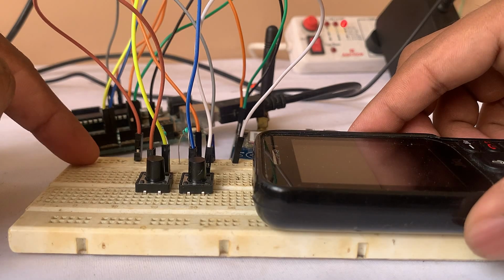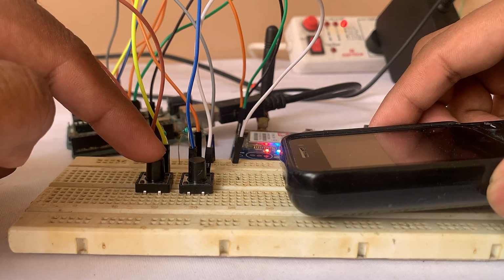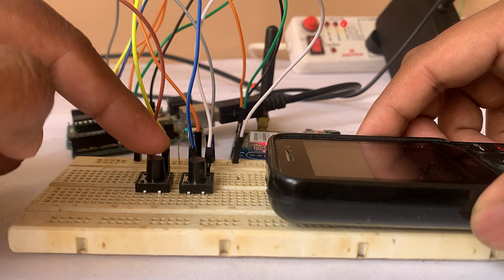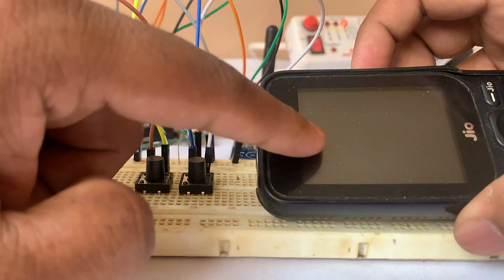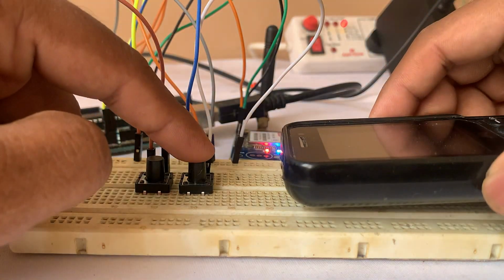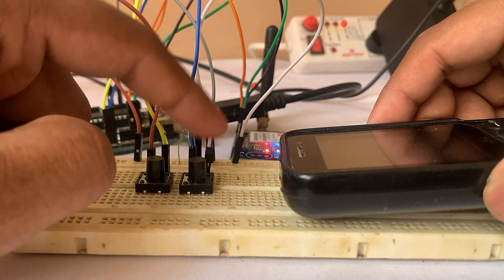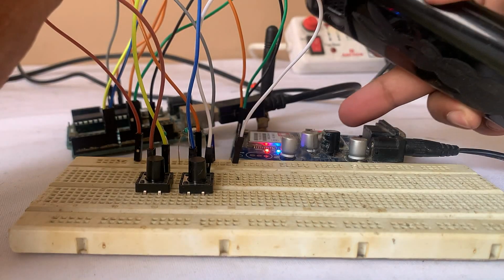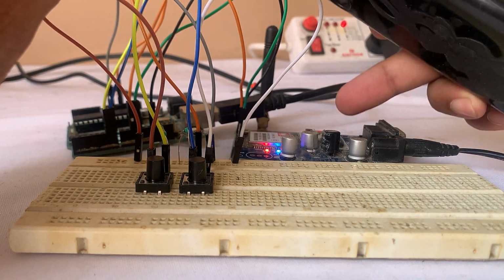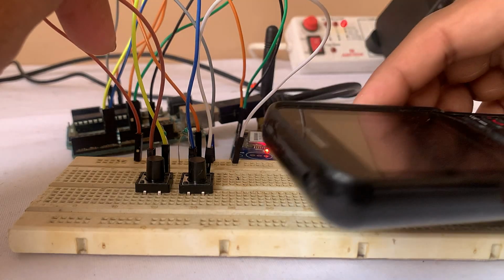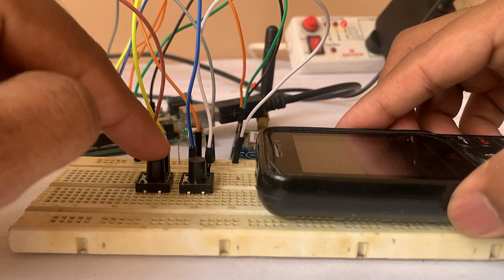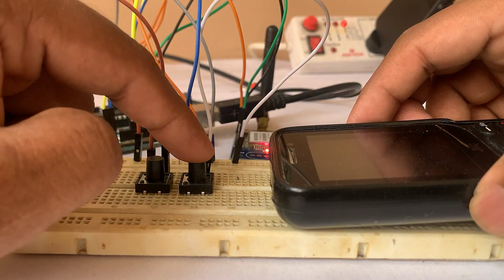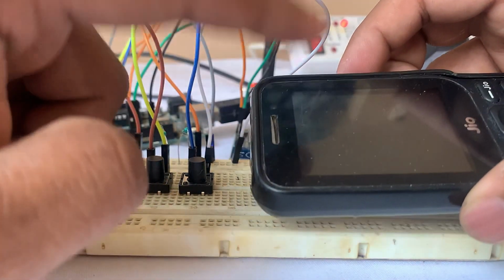And as per our logic, when I press the push button which is connected to digital pin 6, the message of button 1 pressed will be sent to this mobile phone number, and when I press the second push button, the same mobile will be receiving an SMS from this SIM card available over here in the SIM900 module, that is button 2 pressed. So when I press on this, I will receive the SMS button 1 pressed, and when I press on this push button, I will get the SMS button 2 pressed.